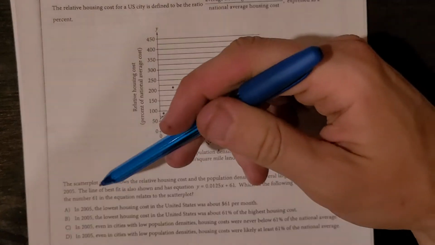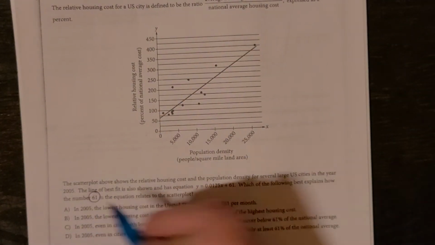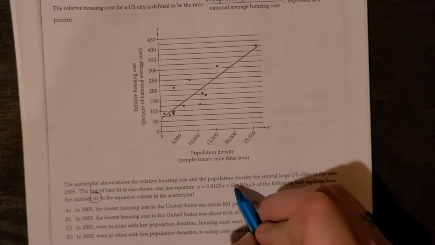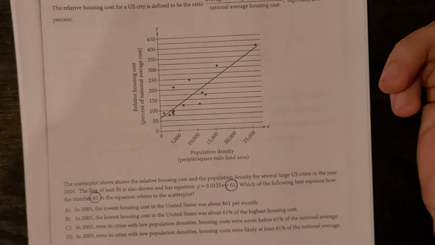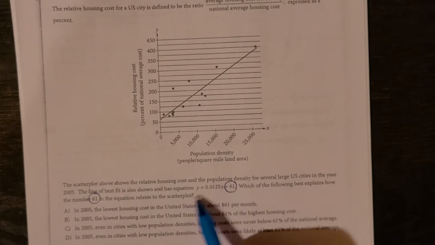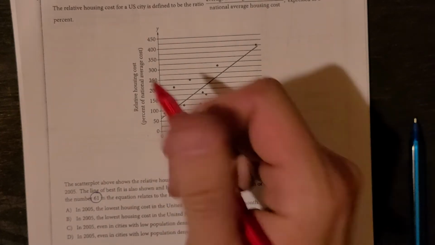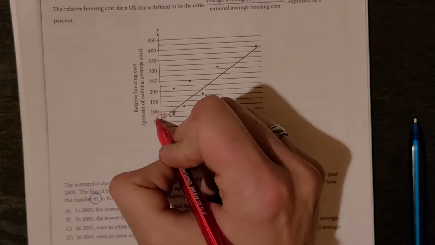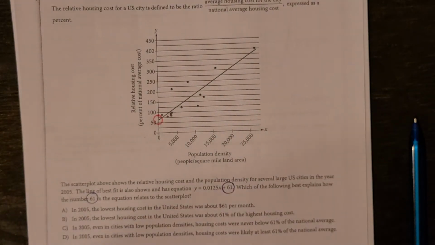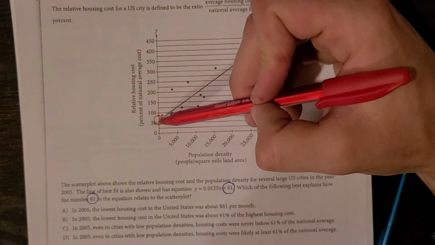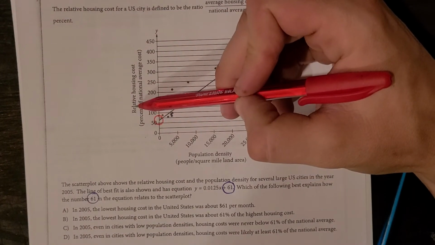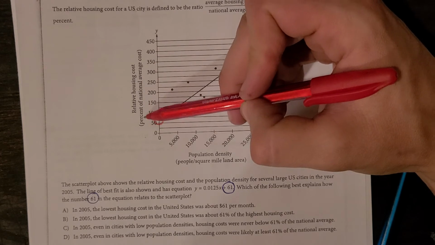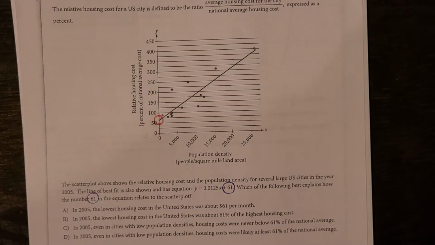Which of the following best explains how the number 61 in the equation relates to the scatter plot? So we're looking here. Well, you do have to remember this is y equals mx plus b. So 61 is the y-intercept right here. So you're trying to figure out what that means in terms of the context of the problem. Well, that's where it's crossing the y-axis. Now, don't forget that the y-axis is the relative housing cost percentage of the national average. So that means that 61 guaranteed has to be a percentage.